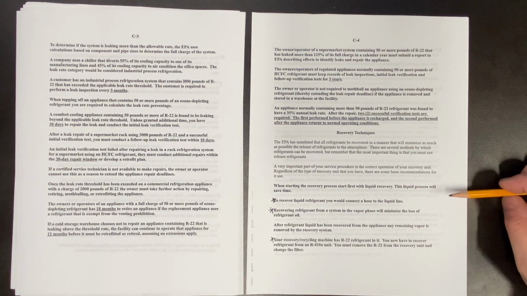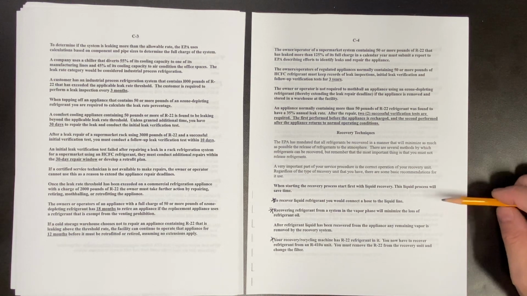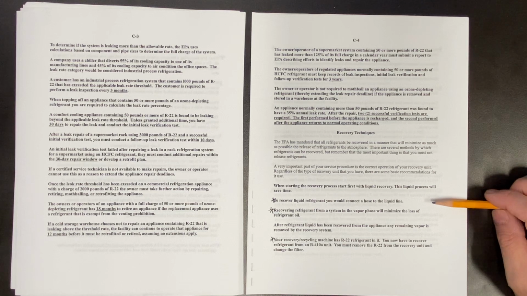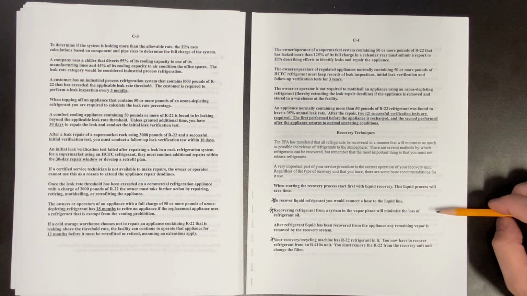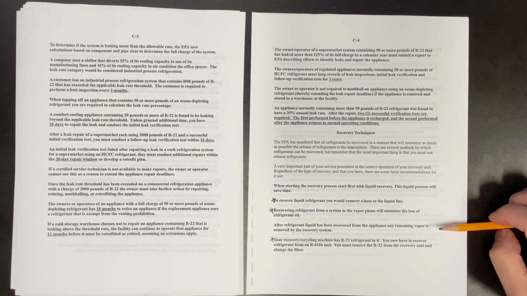When starting the recovery process, start first with liquid recovery. The liquid process will save time. To recover liquid refrigerant, you would connect a hose to the liquid line. Recovering refrigerant from a system in a vapor phase will minimize the loss of refrigerant oil. After refrigerant liquid has been recovered from the appliance, any remaining vapor is removed by the recovery system.